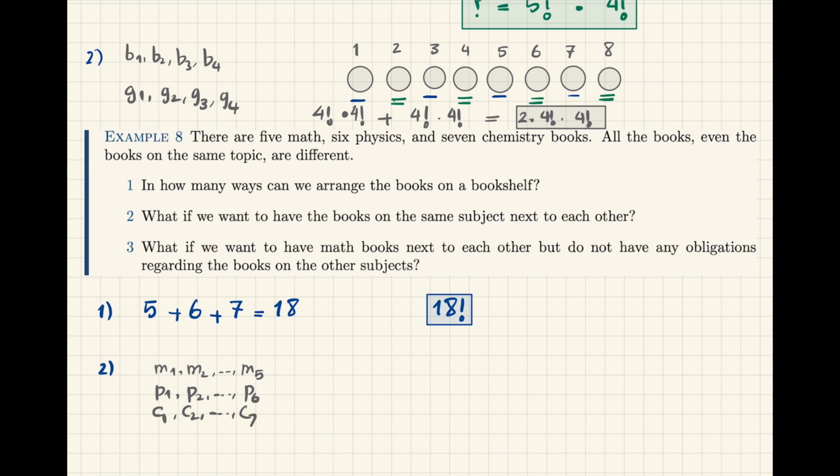up to chemistry 7. But I want to arrange them in a way that all math books are next to each other, which is a more reasonable way of arranging books on a shelf, and all physics books next to each other and all chemistry books next to each other. So how can I solve that problem? You can imagine it in this way.